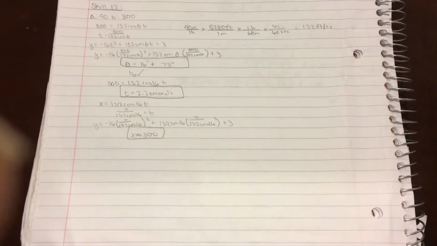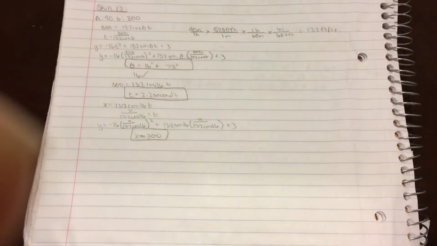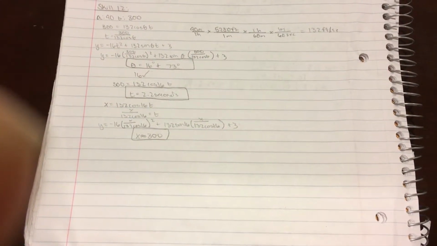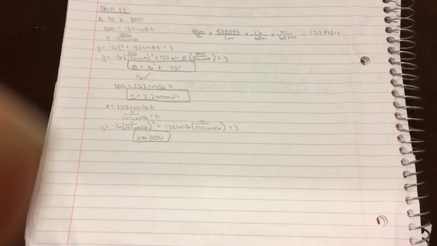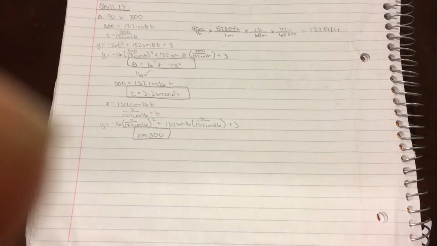For this problem, we were first given the initial velocity of an object thrown at a certain angle and the distance that it traveled before it landed. With this information, we were then asked to find the angle at which the object was initially thrown.